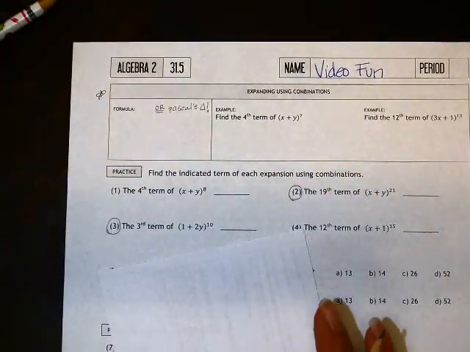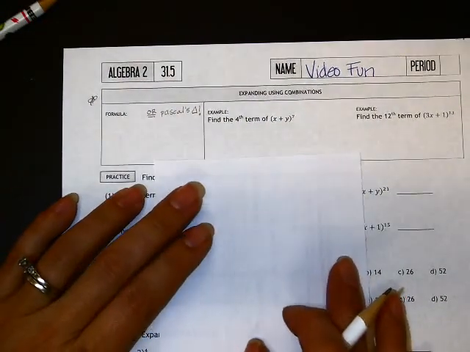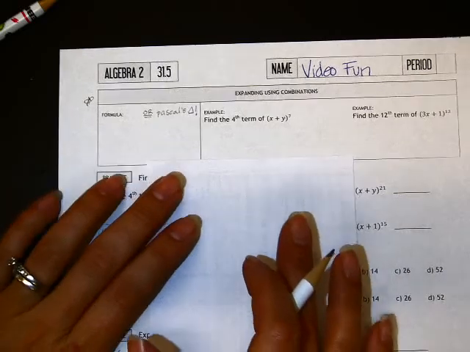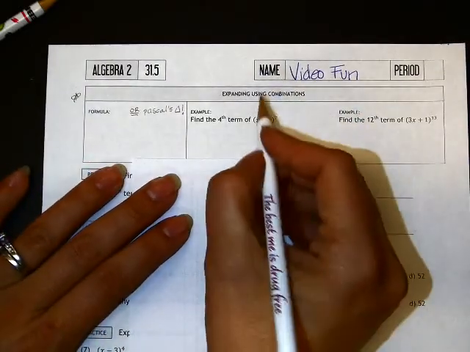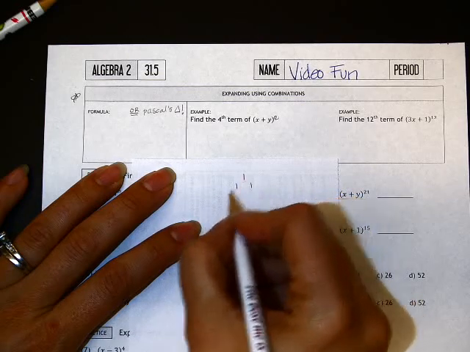All right, so we're going to go ahead and go over the notes for this and look at how we would find a specific term. And there's two main ways that you can go about doing this. One, you can do Pascal's triangle. So for Pascal's triangle, we have 1, 1, 1, 2, 1.